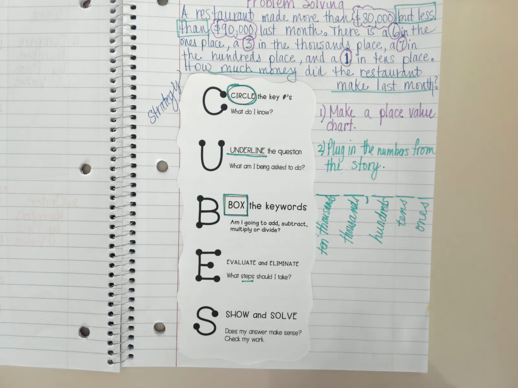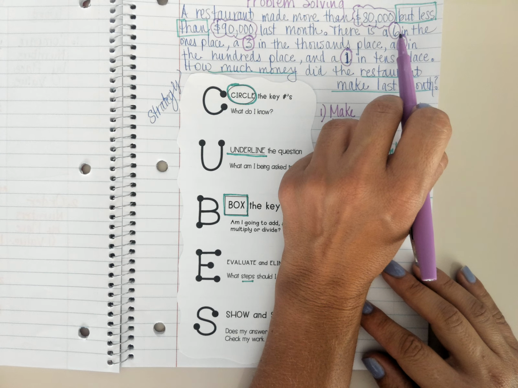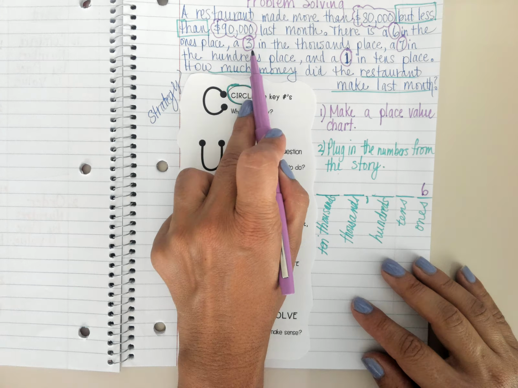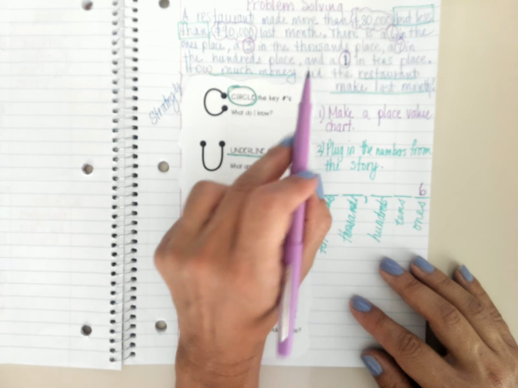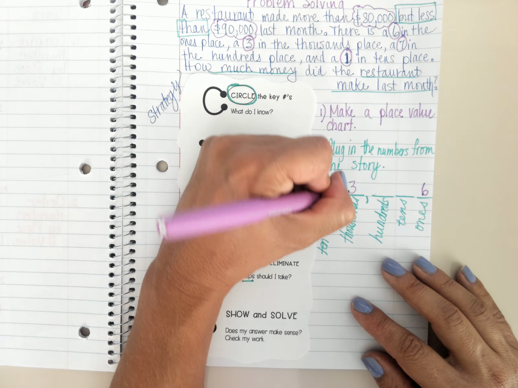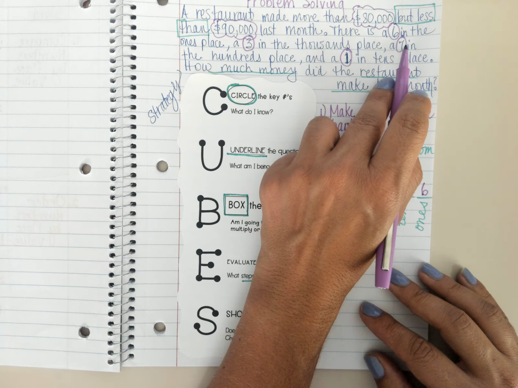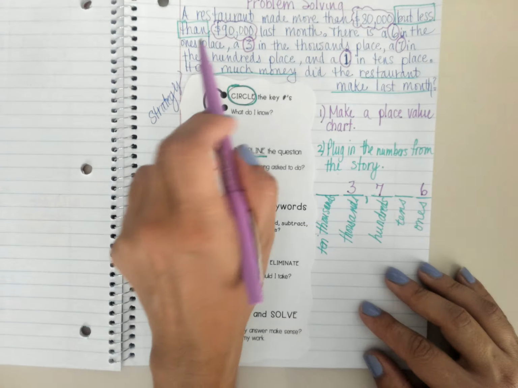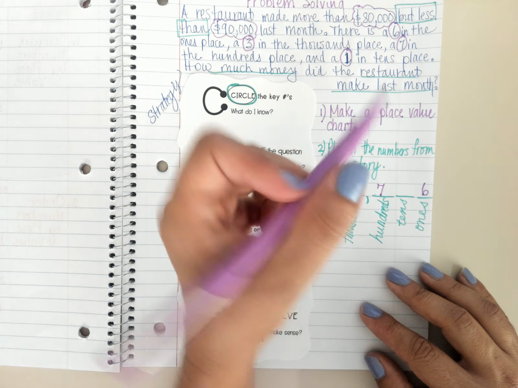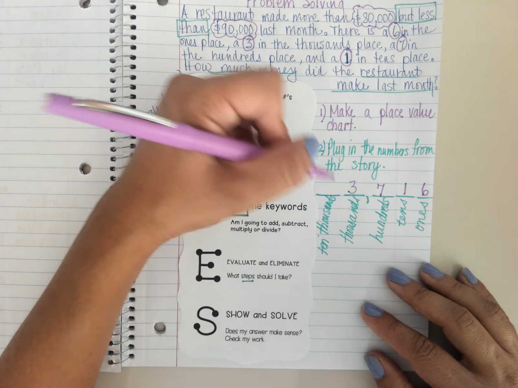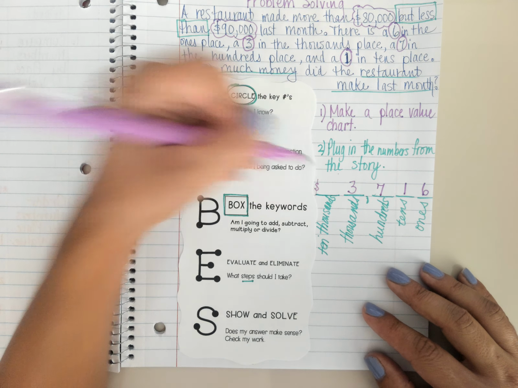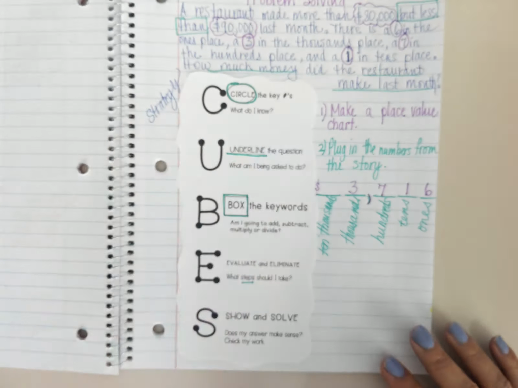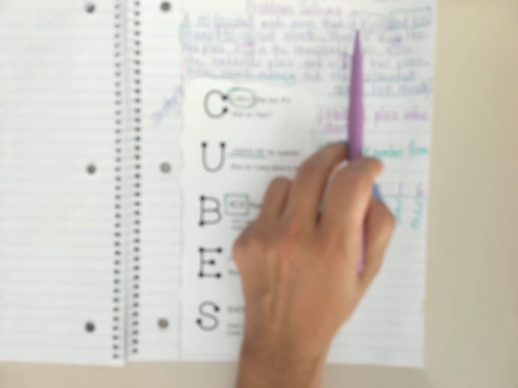I take the numbers I circled. There's a 6 in the ones place, a 3 in the thousands place. There's a 7 in the hundreds place. And a 1 in the tens place. And of course, we're missing a number, or else we wouldn't be problem solving. Okay, so here's where this information comes in handy.